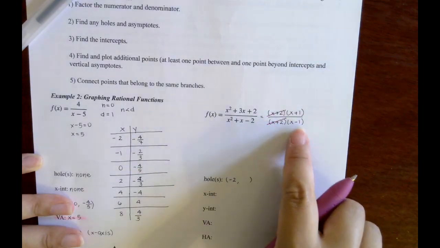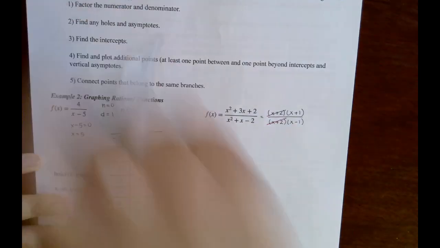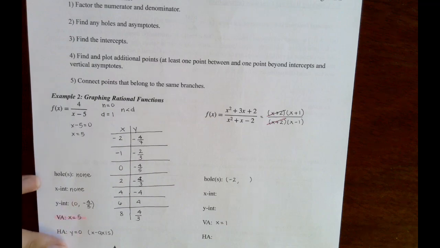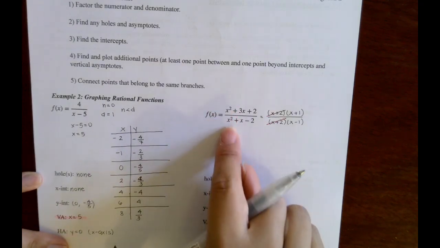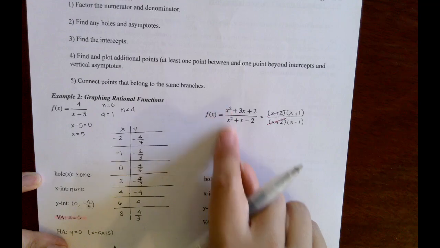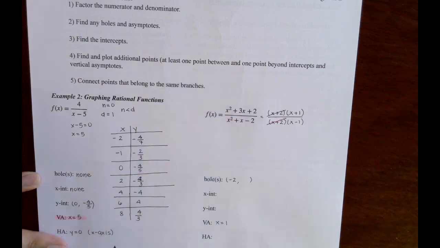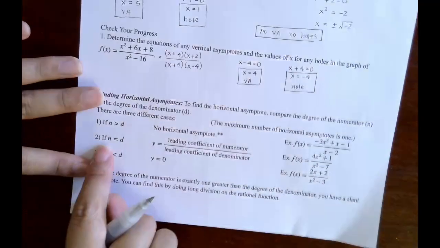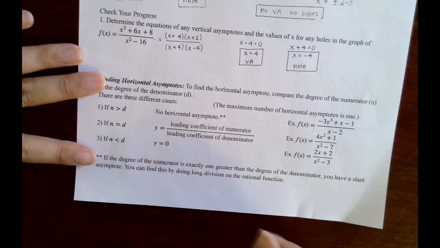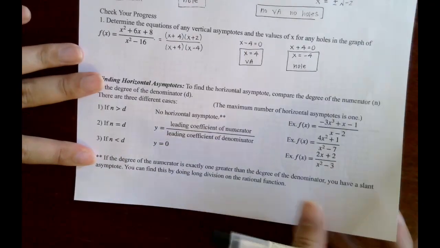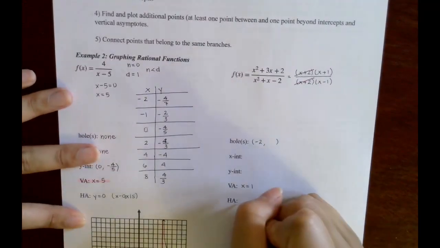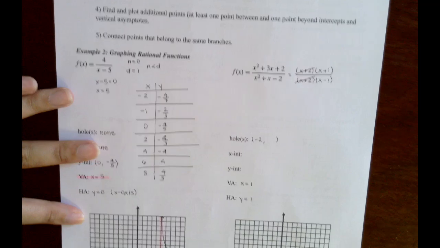Right? This will give me a vertical asymptote. So the vertical asymptote will be at x equals 1. Here, since the power is the same, I'm going to get a horizontal asymptote. Since the numerator and the denominator have the same power, it's going to be y equals the leading coefficient of the numerator over the leading coefficient of the denominator, which in this case is just 1 over 1. So horizontal asymptote at y equals 1.